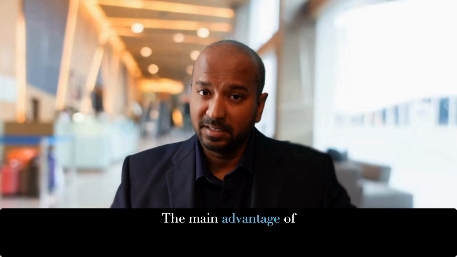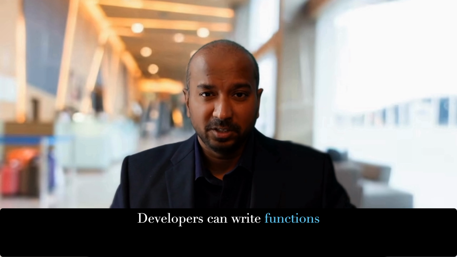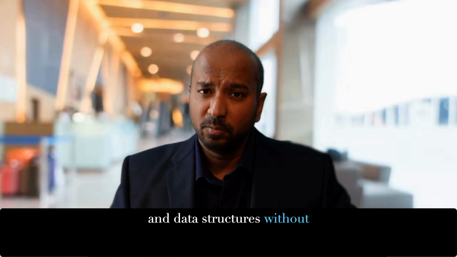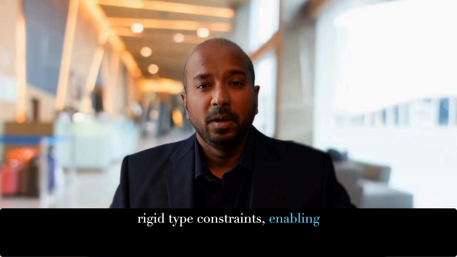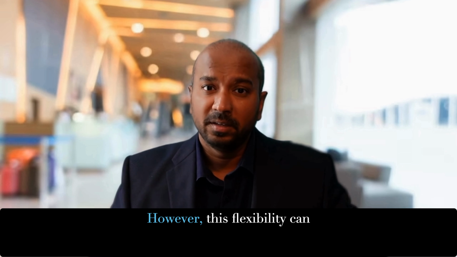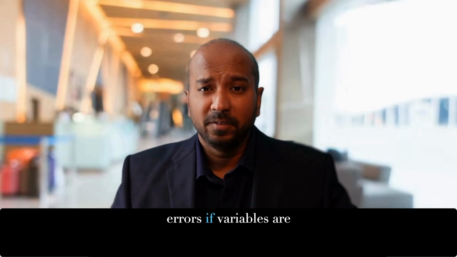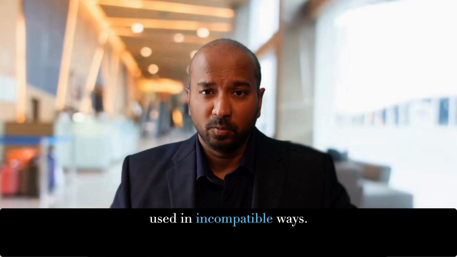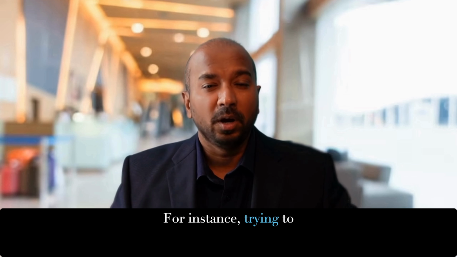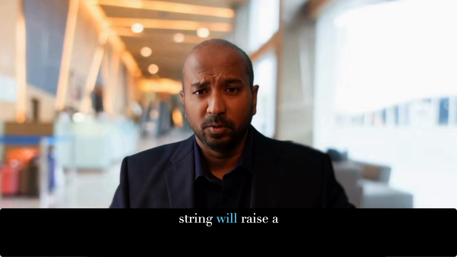The main advantage of dynamic typing is its convenience and speed in development. Developers can write functions and data structures without rigid type constraints, enabling greater generality and less boilerplate code. However, this flexibility can also lead to runtime errors if variables are used in incompatible ways. For instance, trying to perform arithmetic on a variable that was expected to be a number but is actually a string will raise a type error.